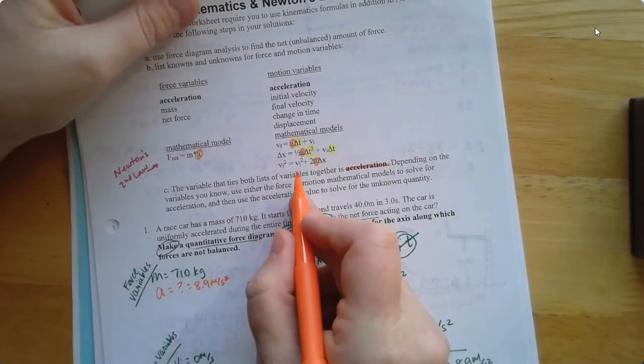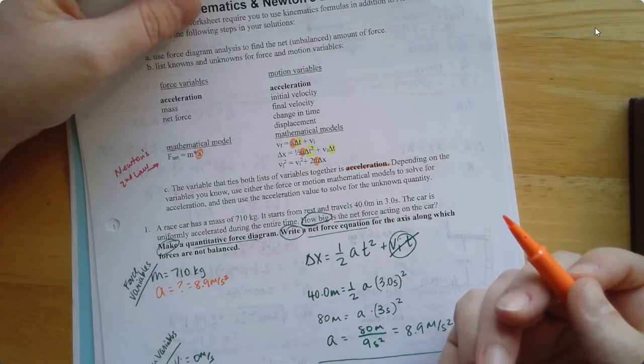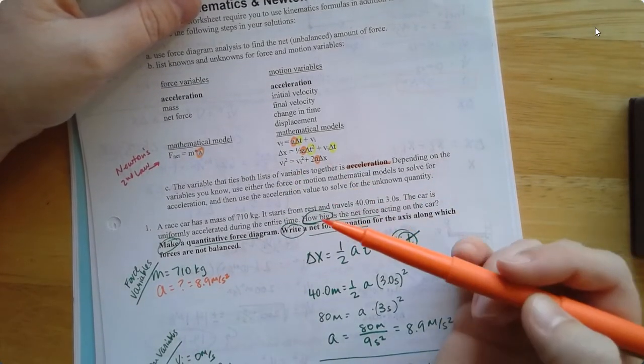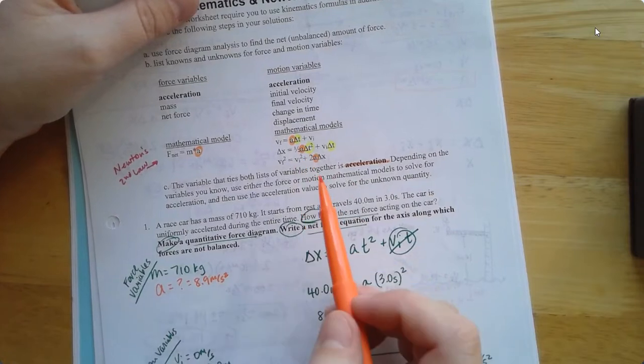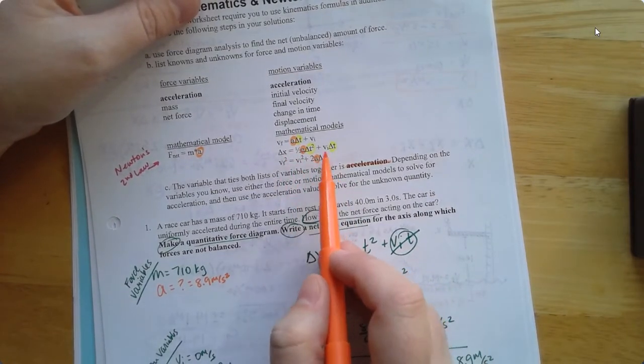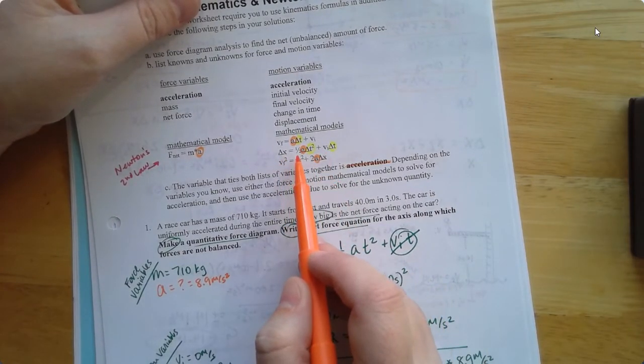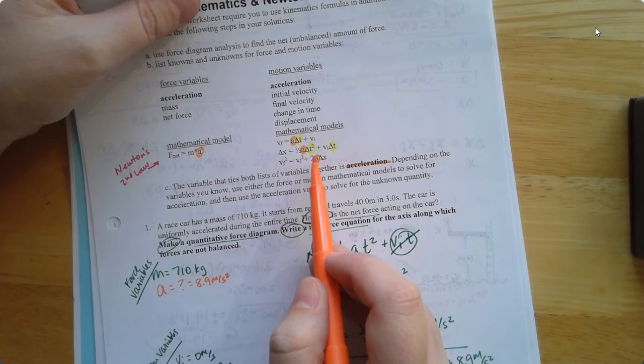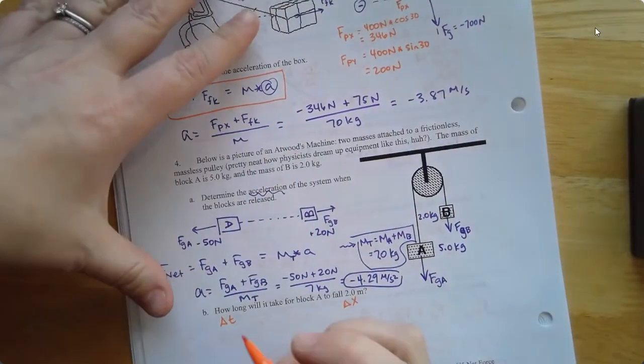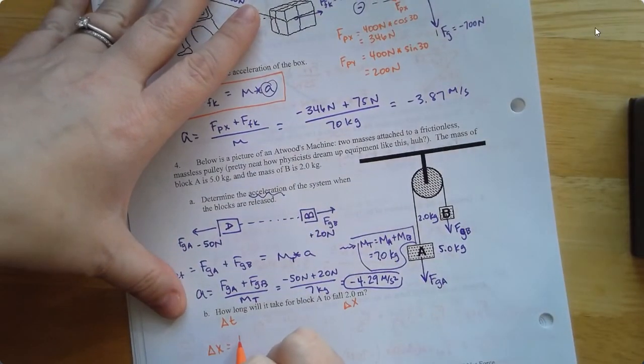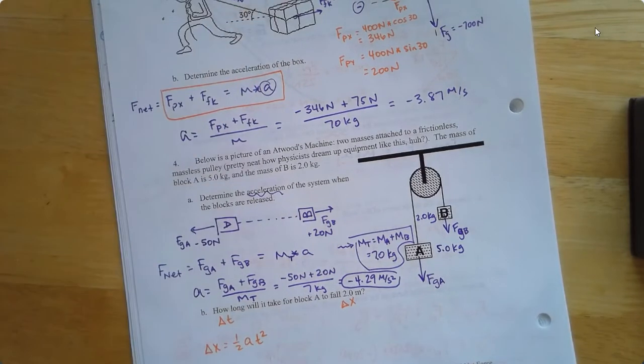We know that our initial velocity was 0, so that's something to keep in mind. That lands us at this equation in the middle. The change in position is equal to 1/2 times the acceleration times the change in time squared, because our initial velocity is 0. So I'm going to rewrite that over here. Our displacement is equal to 1/2 times the acceleration times time squared.